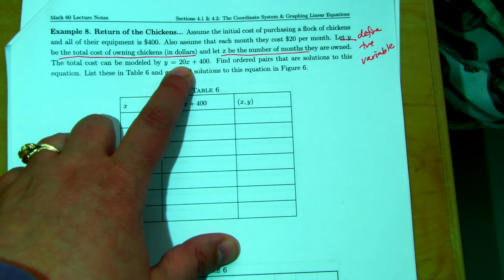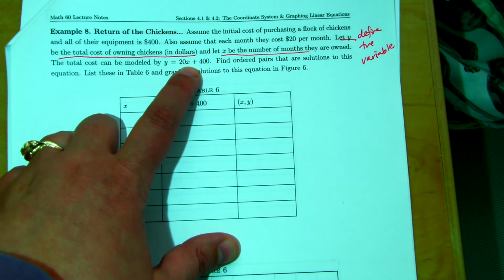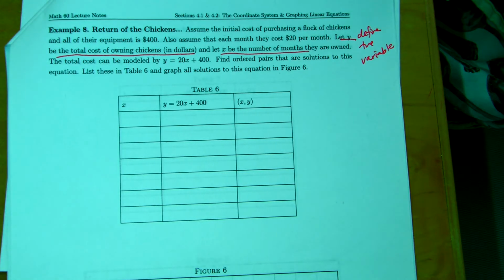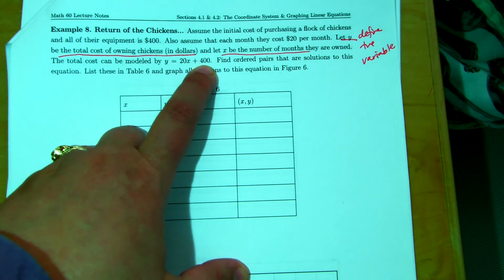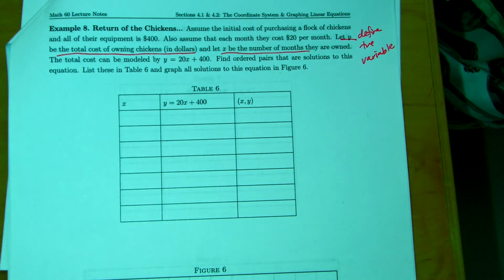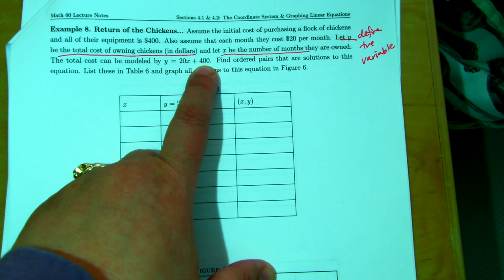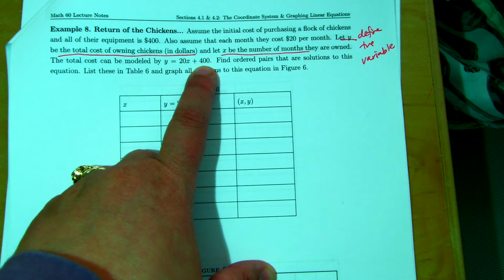Y equals 20X, because it's $20 every month. That's the thing that's changing. That's what we call the variable cost, right? It varies depending on how many months you own the chickens. $400 is the flat fee. If you just purchased your flock of chickens and all the equipment, you paid $400 and you haven't even owned the chickens for any amount of time yet. That was your initial cost, your startup cost, your fixed cost, because it doesn't vary, it doesn't change.